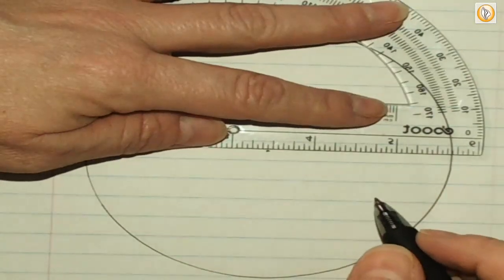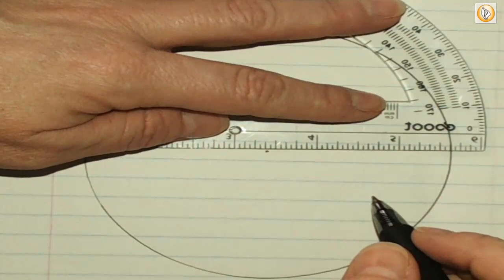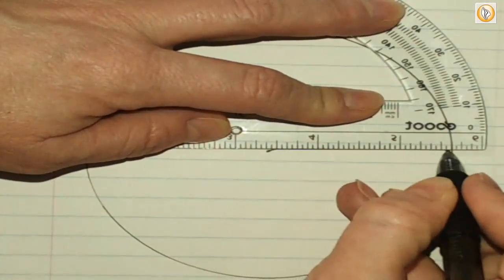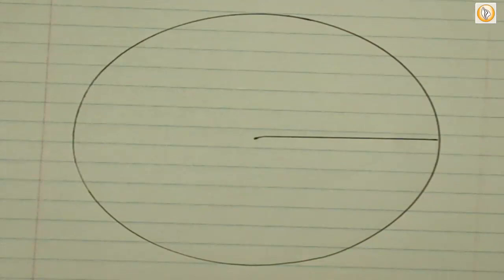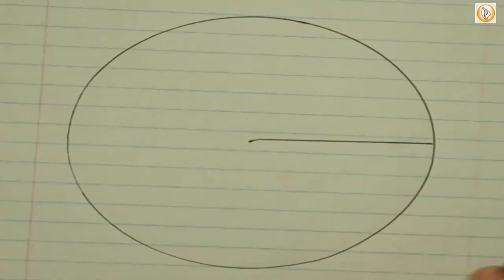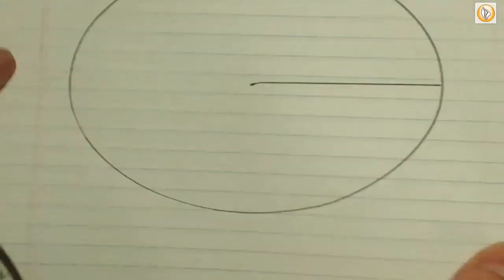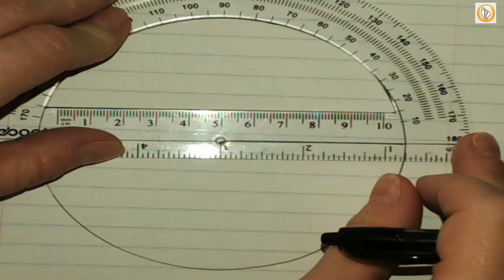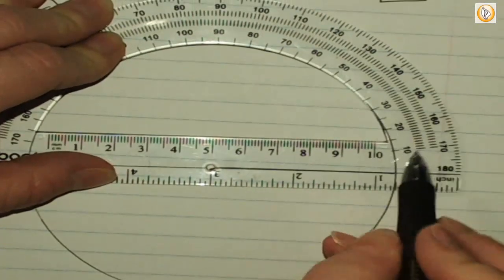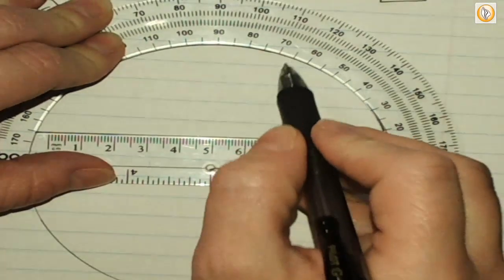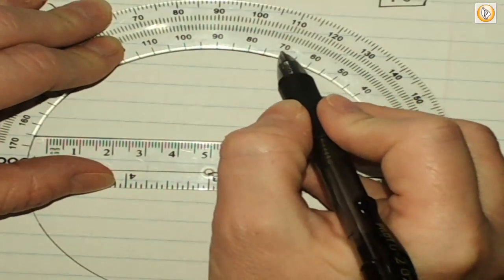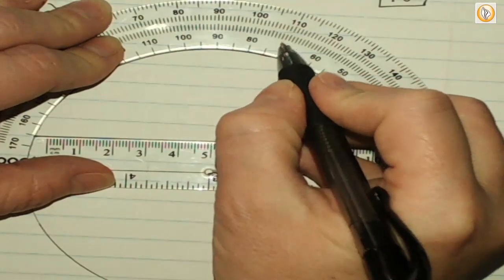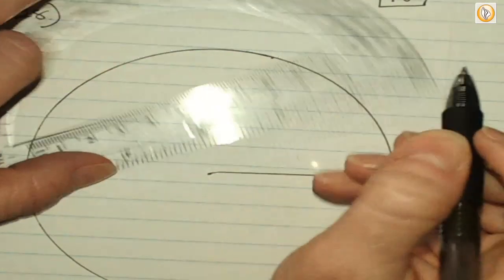And today I'm going to start with my first radius going sideways instead of to the top. It doesn't matter. So I'm going to do 72 degrees first. I'll line it up, start at the 0 and the 10, and find 72. 72 is, there's 70, 1, and 2. So it's about right here. Again, it doesn't have to be perfect.